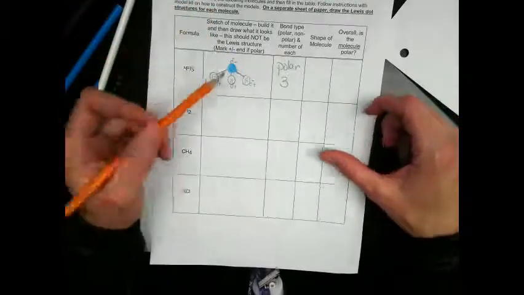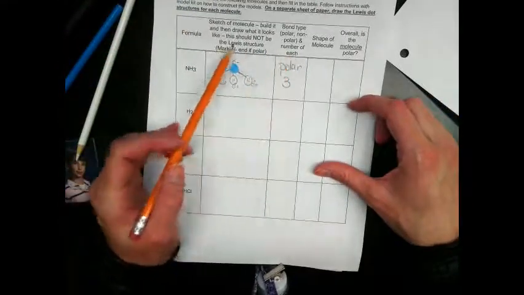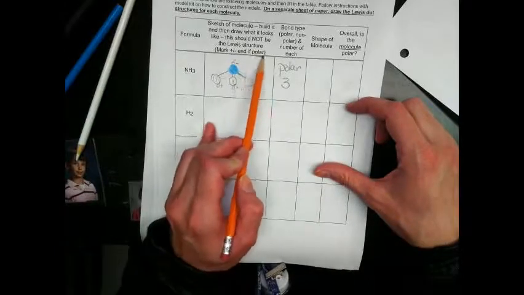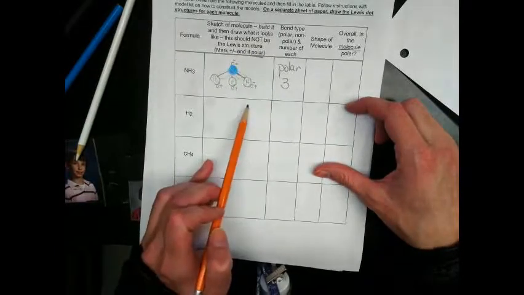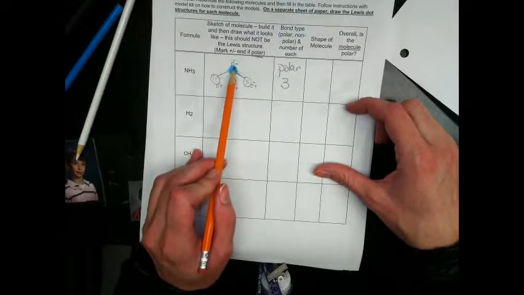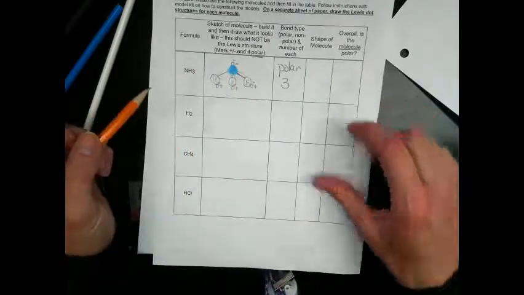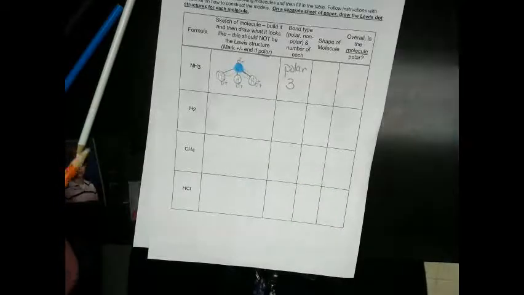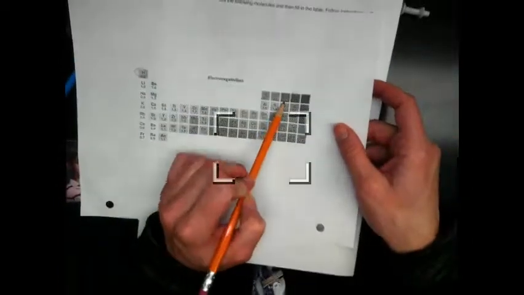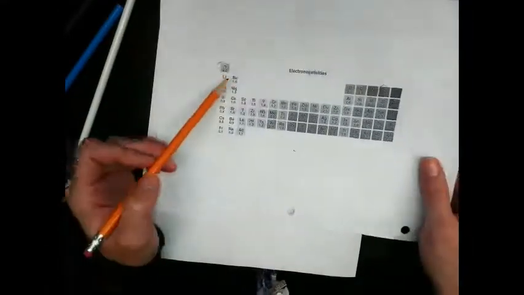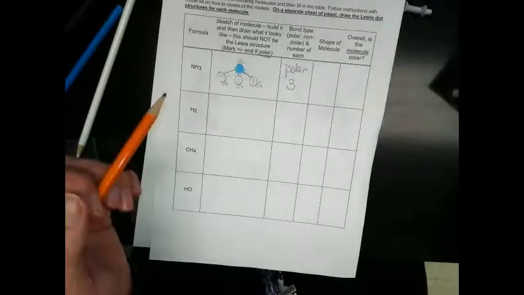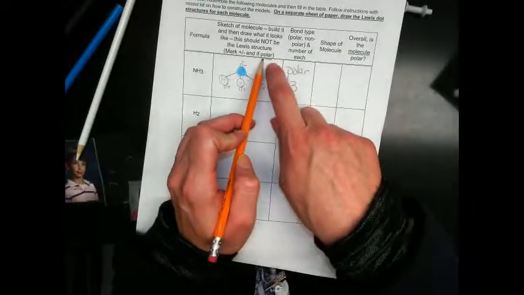All right. So because there are polar bonds in here, we need to mark the positive and negative end. And so we look and the negative is the nitrogen, because that one has the higher electronegativity. So right here's nitrogen. It has 3.0. And then we mark the one with the positive. The positive one is the one with the lower electronegativity, and this is 2.2. And right here it says if it's polar. If it was non-polar, we wouldn't mark anything.